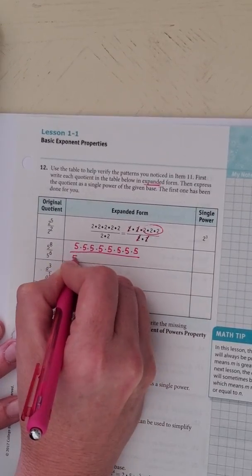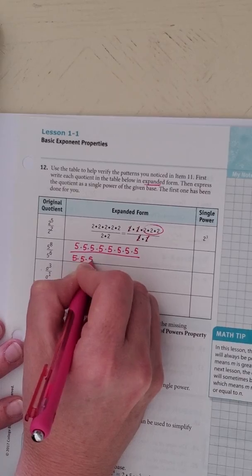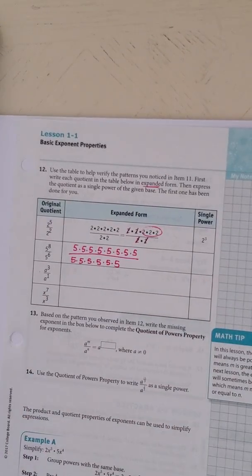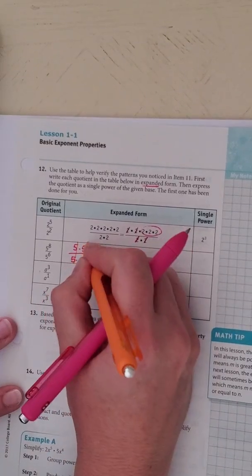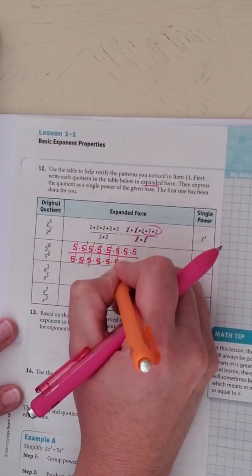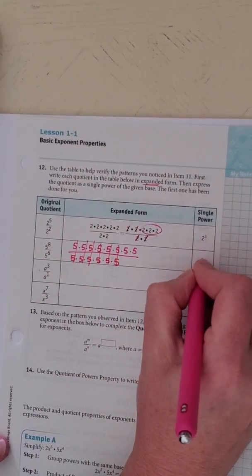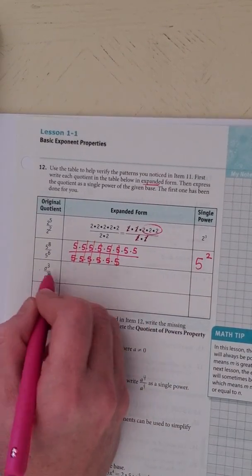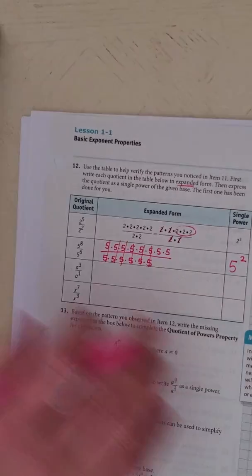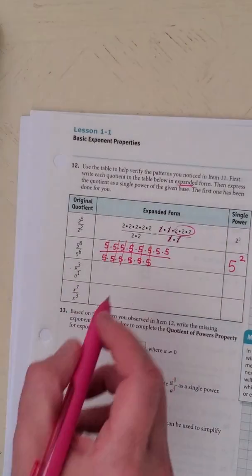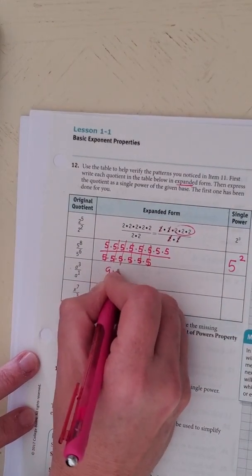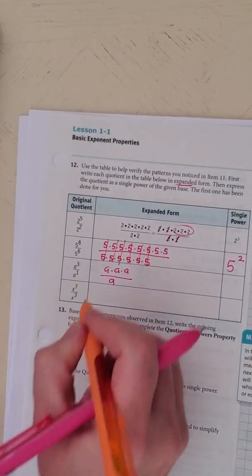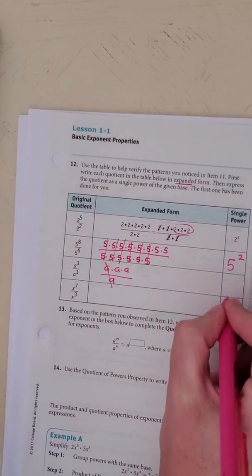Over 5 to the 6th. And what ends up happening is that these 5s reduce, and we're left with 5 to the 2nd power. We can do the same thing with variables. We have a to the third over a to the first. Those reduce, and we're left with a to the second.